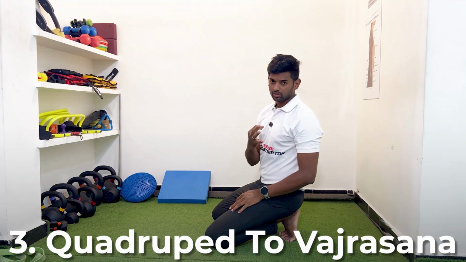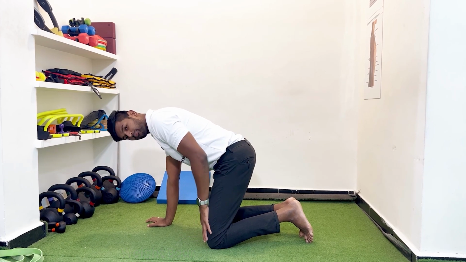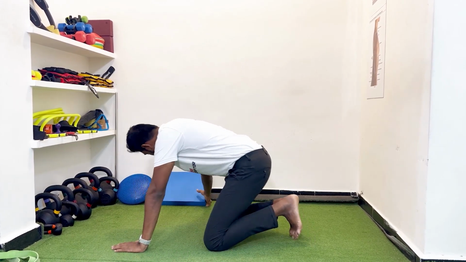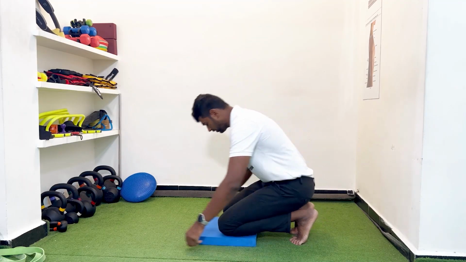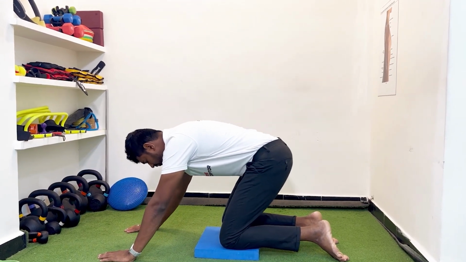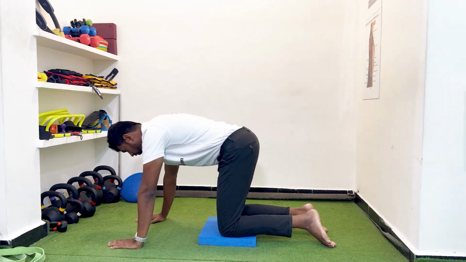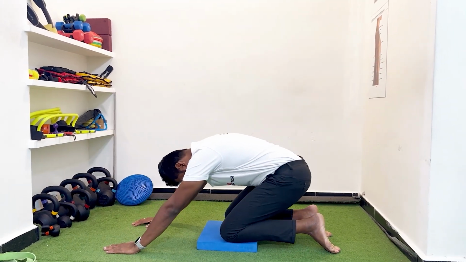For third level progression, you can ask the patient to weight bear on the knee. If the person is able to weight bear on the floor, you can perform it, or else you can use some foam pad under the knee, and have the patient do as much as possible from the quadruped position to come to Vajrasana. Slowly you can progress the range of motion side by side.